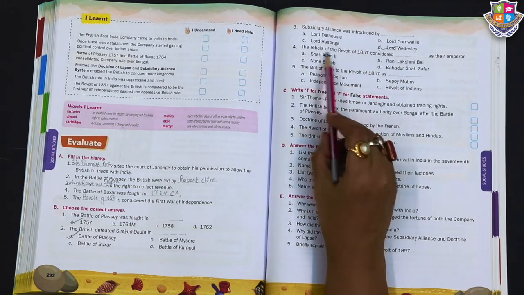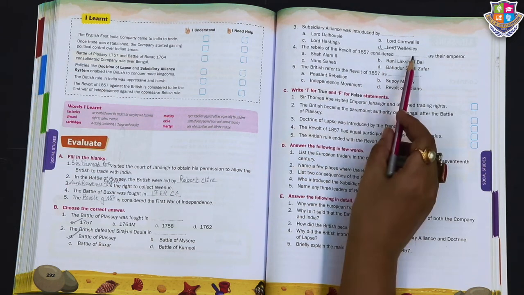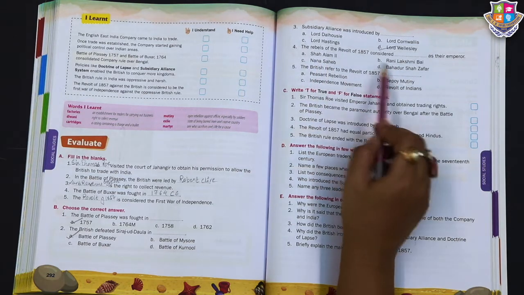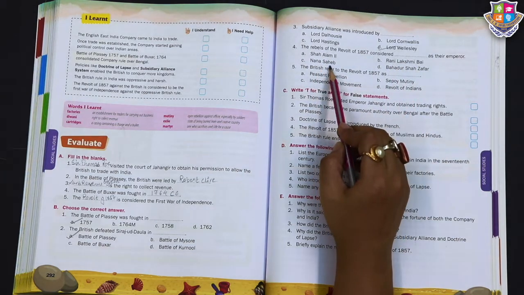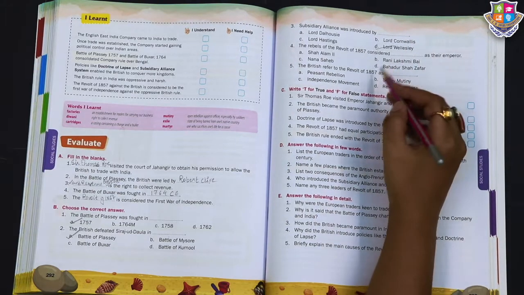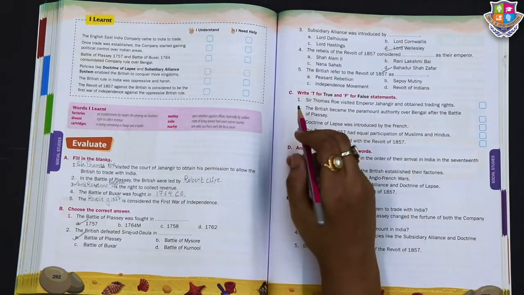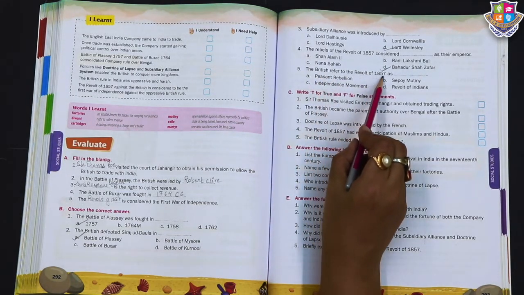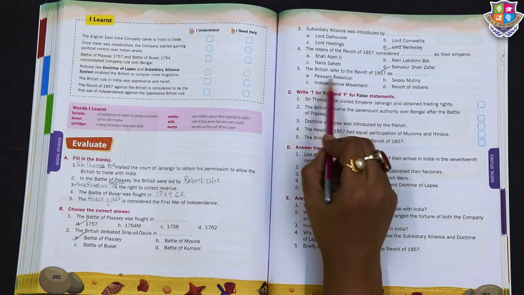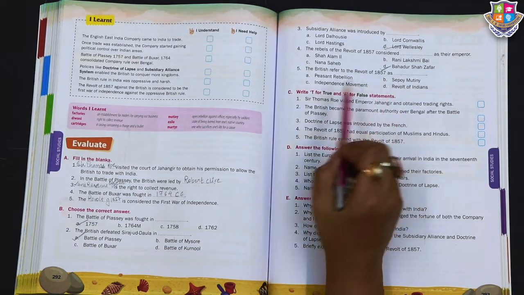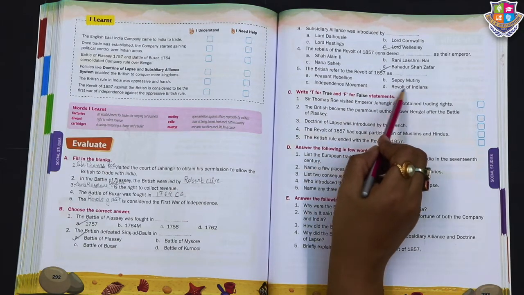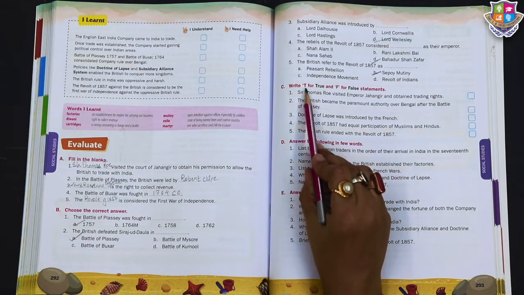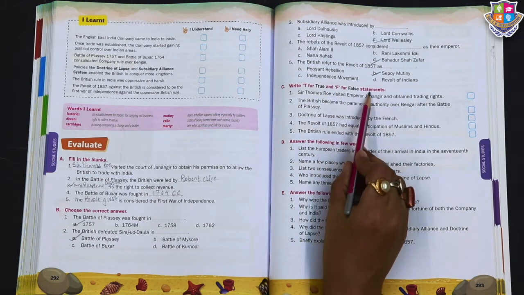Next, the rebels of the revolt of 1857 considered Dash as their emperor. Shah Alam II, Rani Lakshmibai, Nana Sahib, Bahadur Shah Zafar. They considered Bahadur Shah Zafar as their emperor. The British referred to the revolt of 1857 as Dash. Peasants' rebellion, Sepoy Mutiny, independence movement, revolt of Indians. It was the Sepoy Mutiny. Next we have, write T for true and F for false statements.